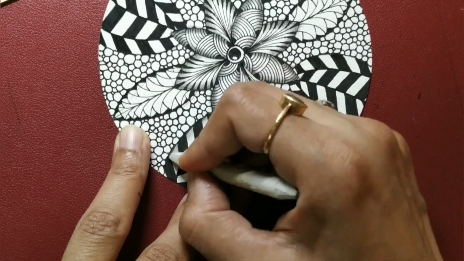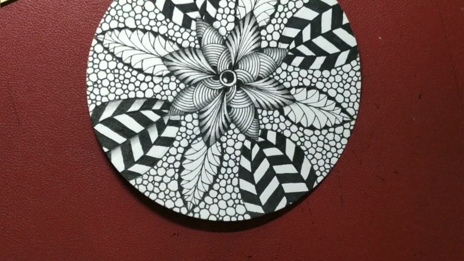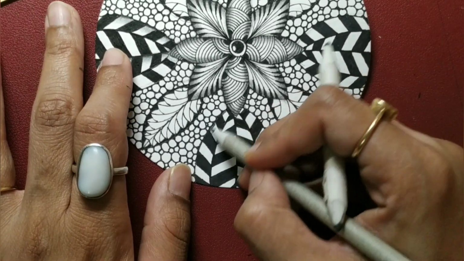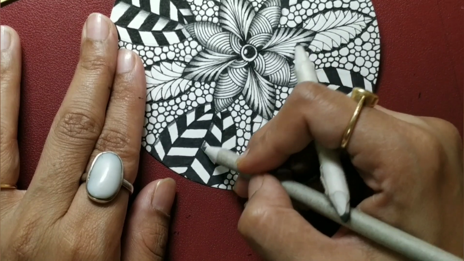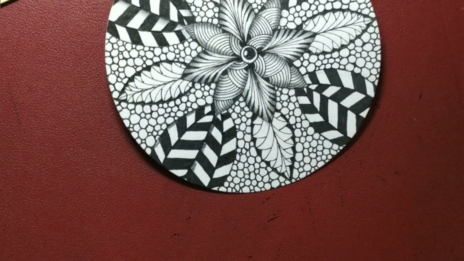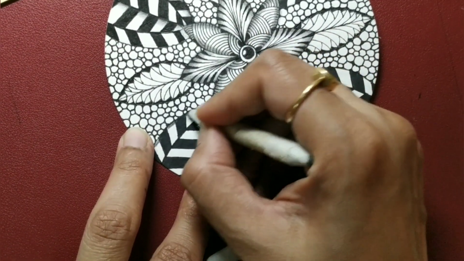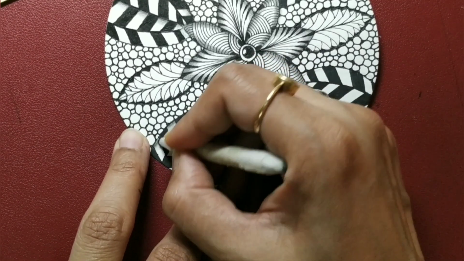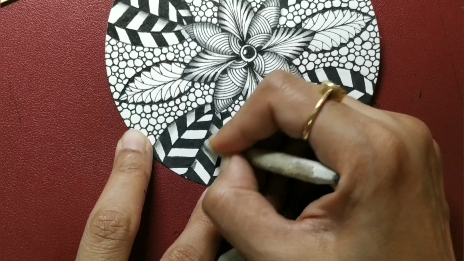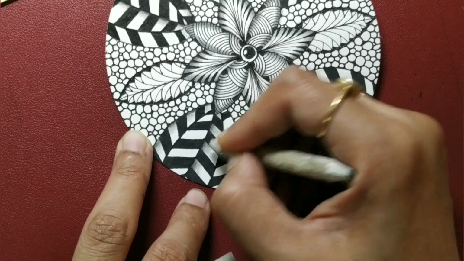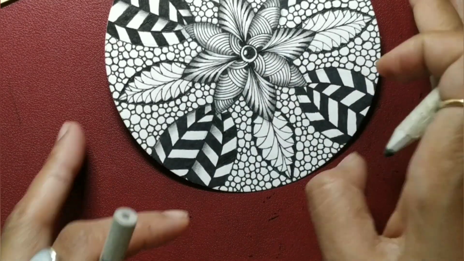Yeah, small sections, don't add too much. Again this section, leave one line. The next section, no need to add on the ink sections. Ink will anyways reflect graphite, so you can skip the blacks and add graphite only on the whites.